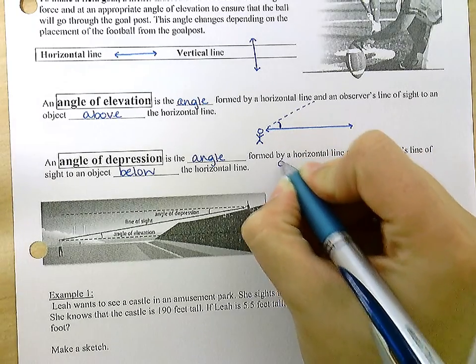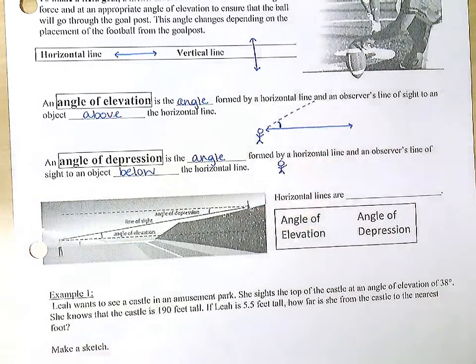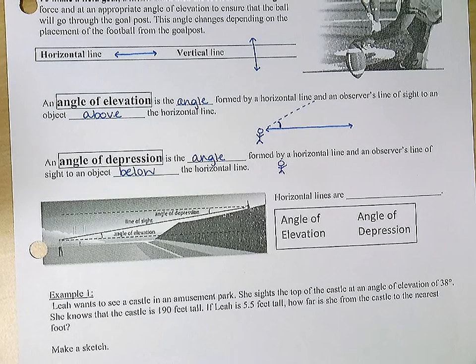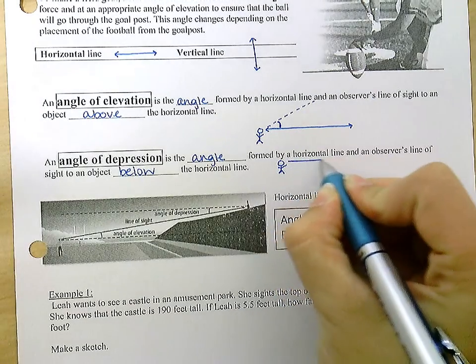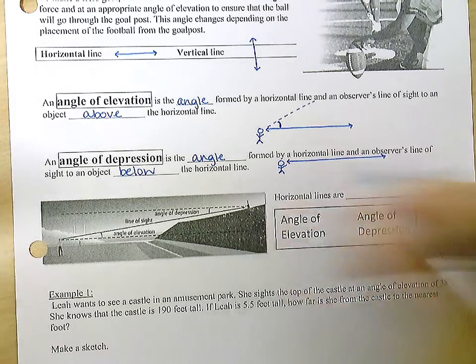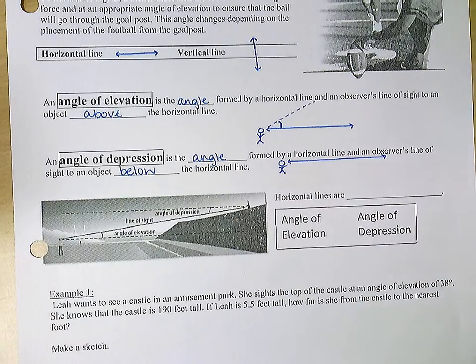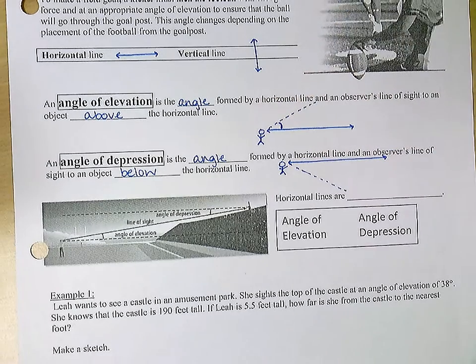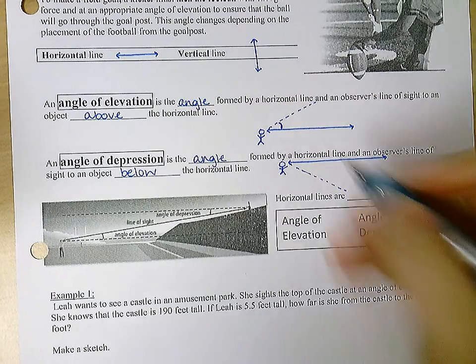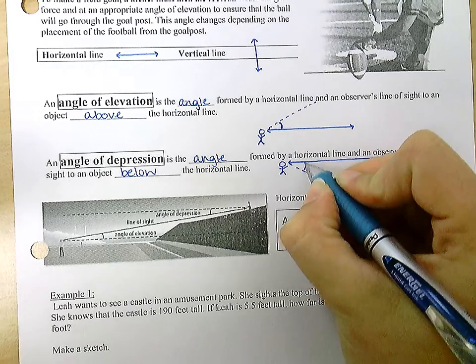So if I have a person up higher, that person still has that horizontal line from their normal line of sight. Now, if that person is looking at something below that line, that angle created by that line of sight is called your angle of depression. And that would be this angle right here.